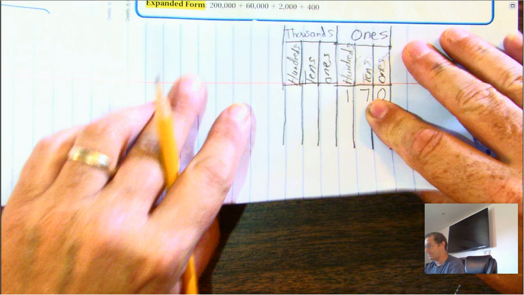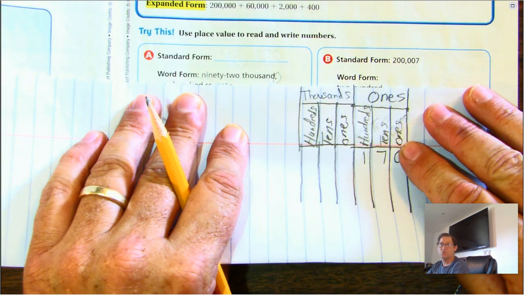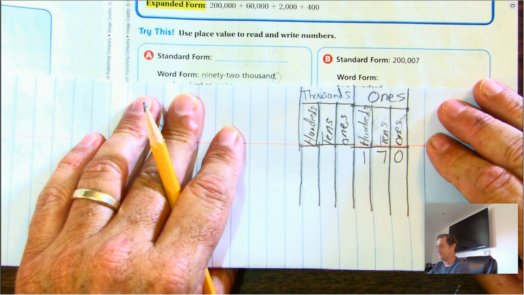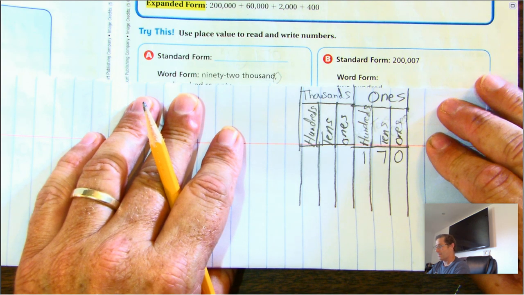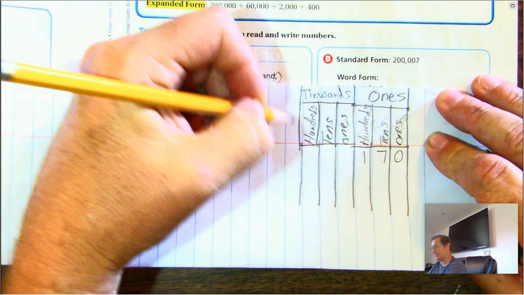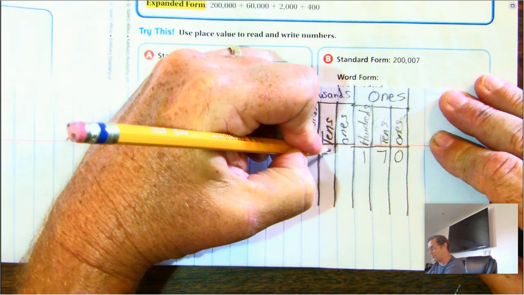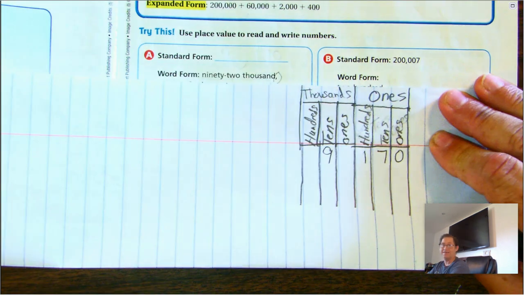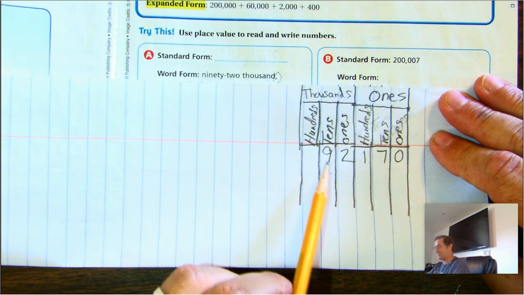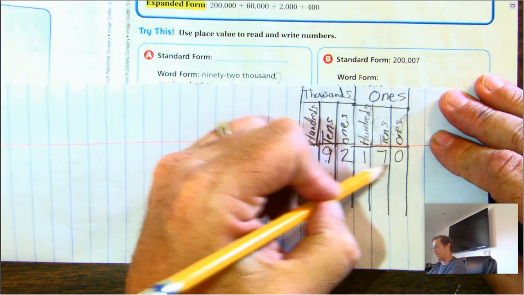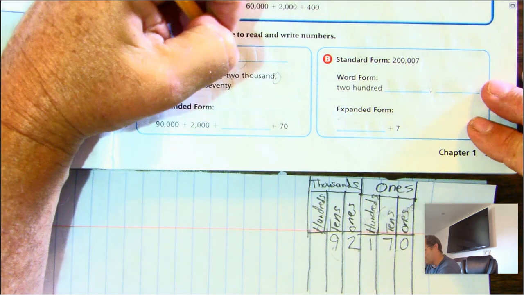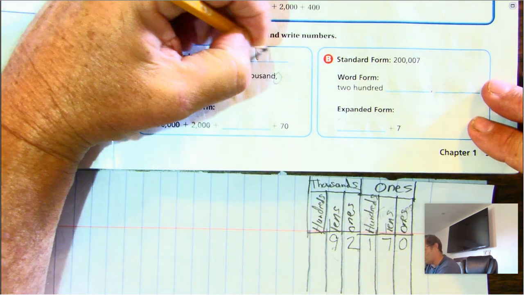Okay, now let's look at this first part. 92,000. So there are no hundreds. I didn't say 100,000. I said 92,000. So how many tens would make 92? 9. So 92,170. All right. So standard form, 92,170.